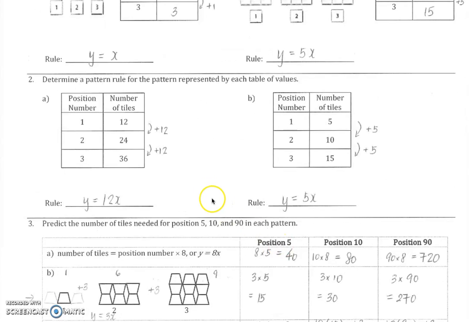Number 2. Determine the pattern rule for the pattern represented by each table of values. So here we have position numbers 1, 2, 3. The number of tiles are 12, 24, and 36. These numbers of tiles increase by 12 each time. So 12 times x gives you the pattern rule, or y equals 12x.